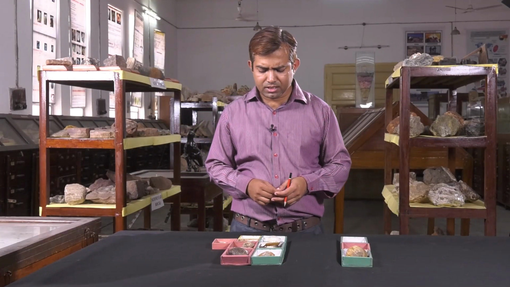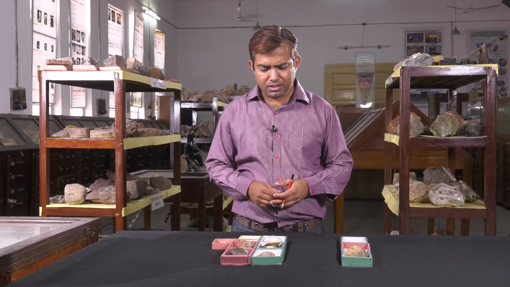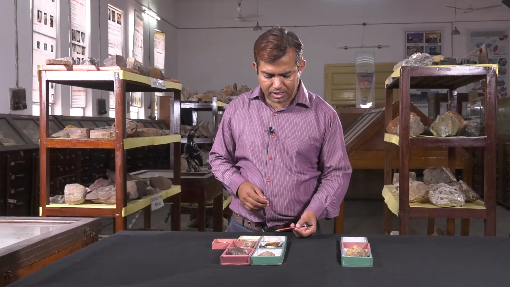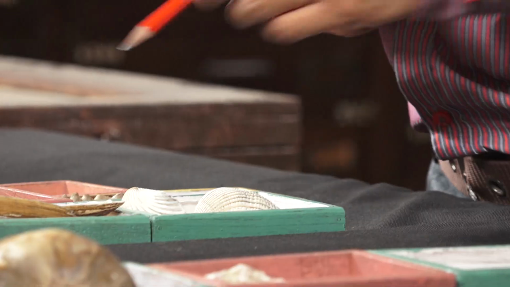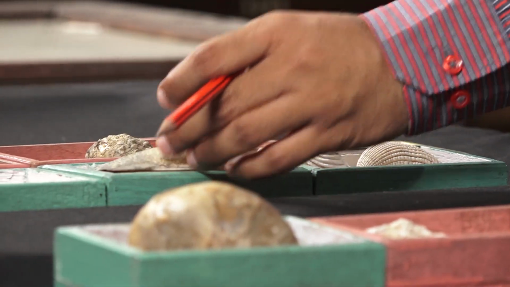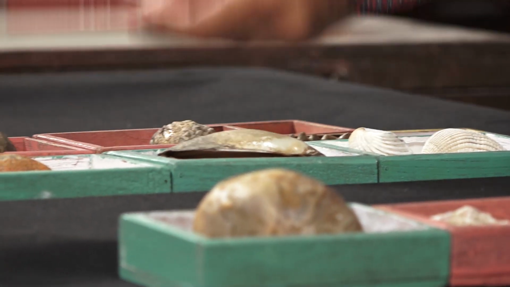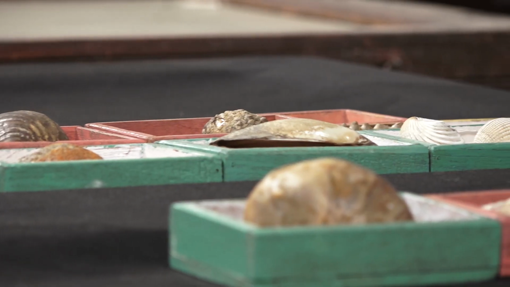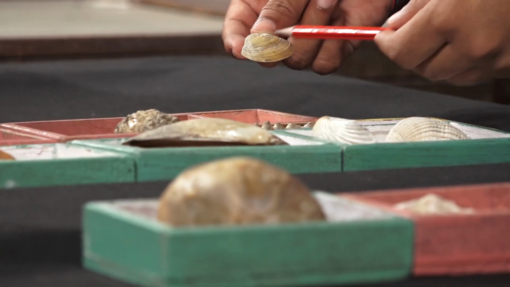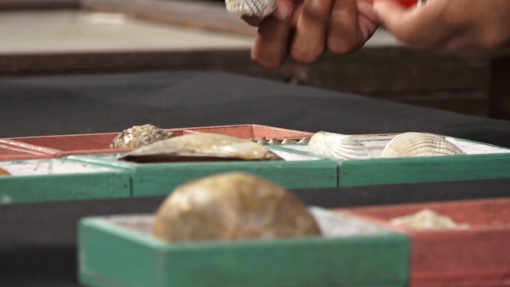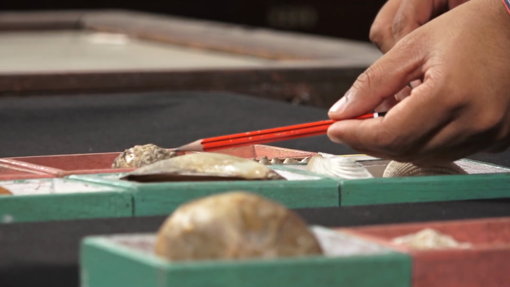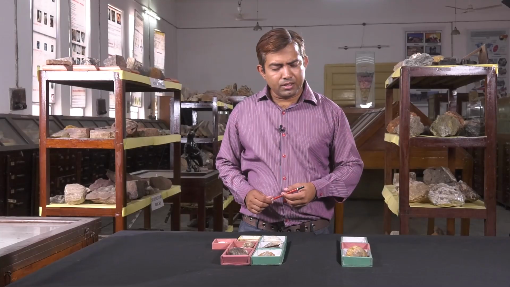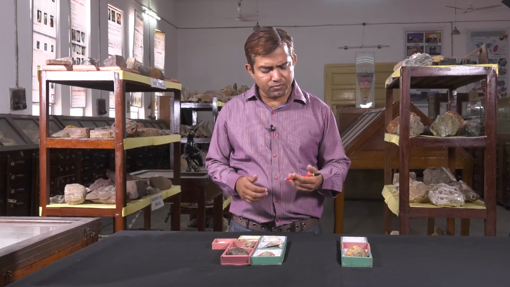So, as you have seen, the external ornamentations can be smooth, they can have radial ribs, concentric lines, concentric ribs, radial costae, cancellating ornamentation like in Venus, or tubercles or knobs as in Trigonia. So, as you have seen, there are so many forms.